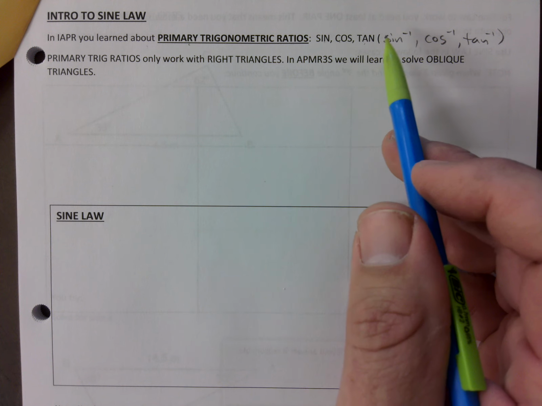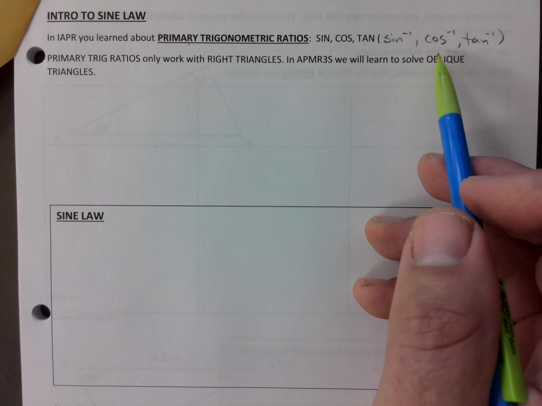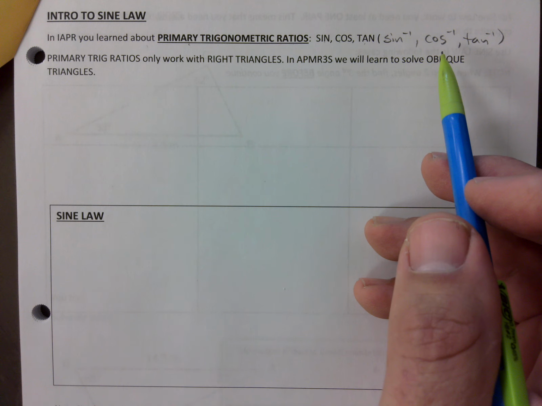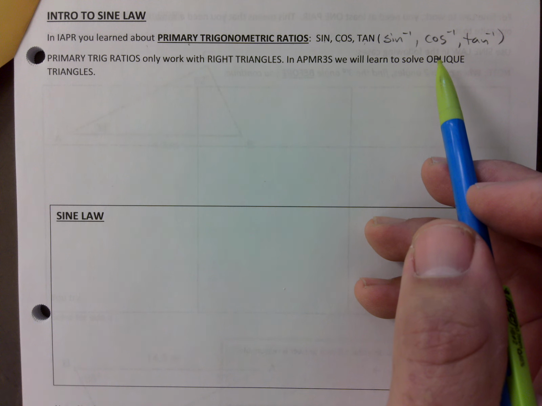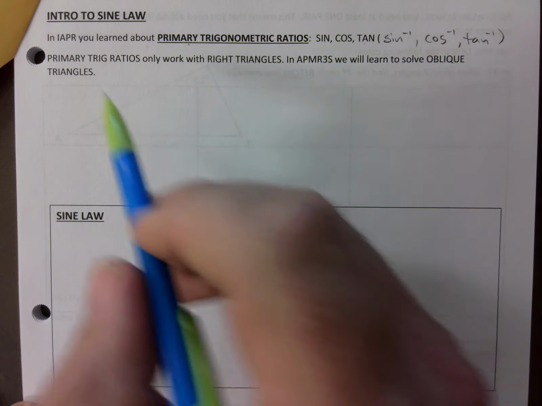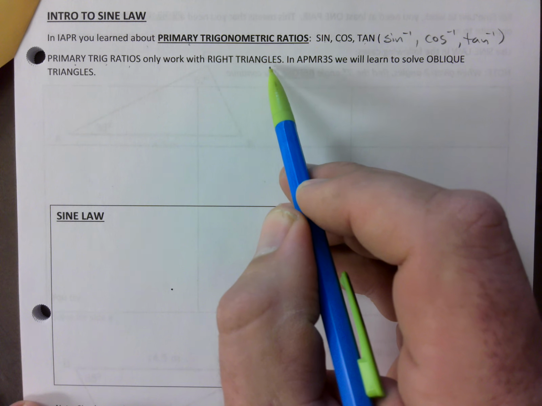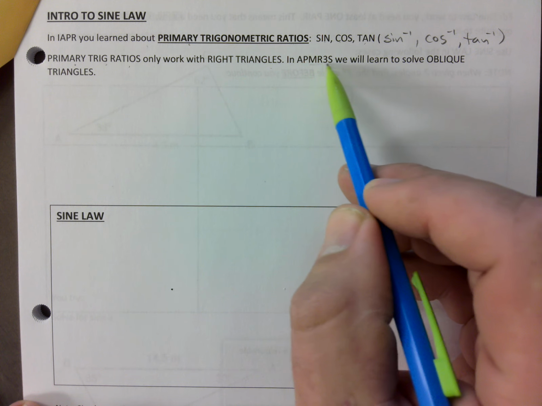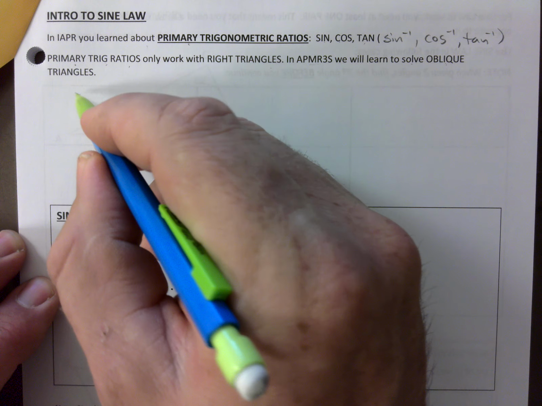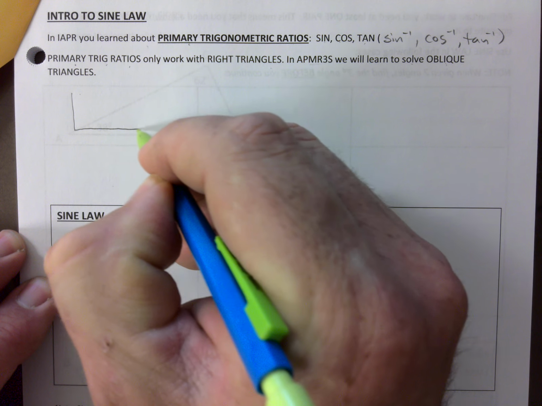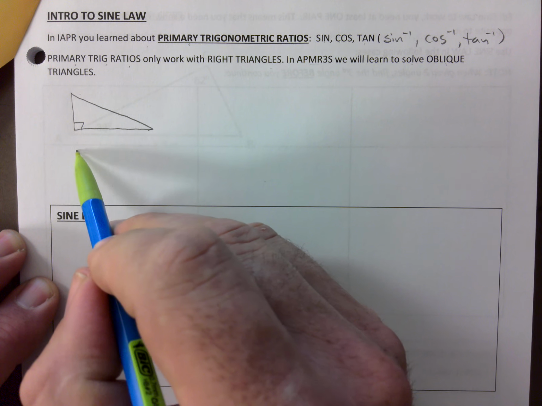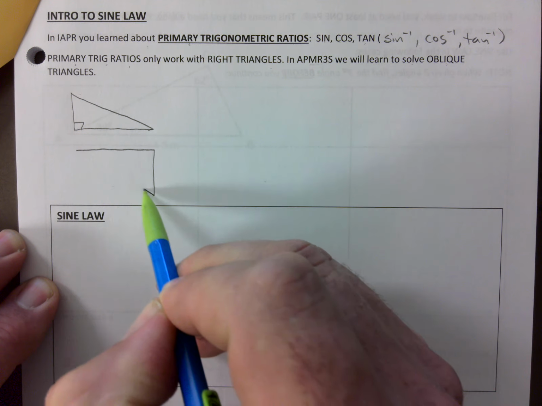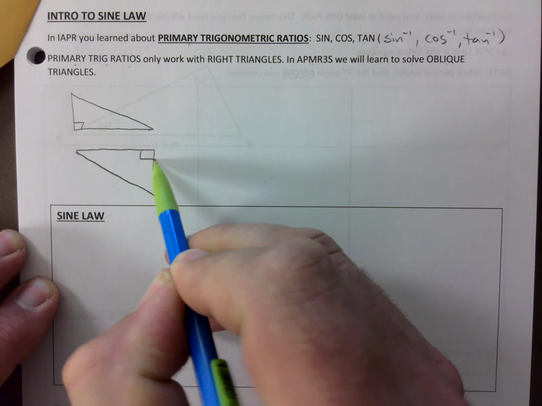We're not going to use that anymore. Does it still work? Yes, it works. But it becomes a bit of an issue when you mix them up, and I don't want you to mix them up. So primary trig ratios only work with right triangles. In grade 11 applied, we will learn how to solve for oblique triangles. What in the world are oblique triangles? Well, these are right triangles. So you would have seen something like this, or perhaps something like this. It depends on how you interpret the problem.